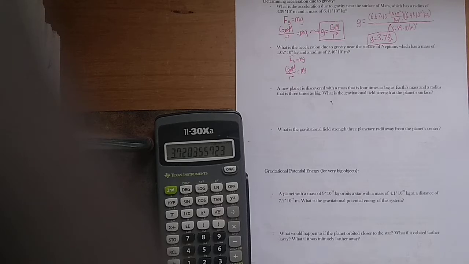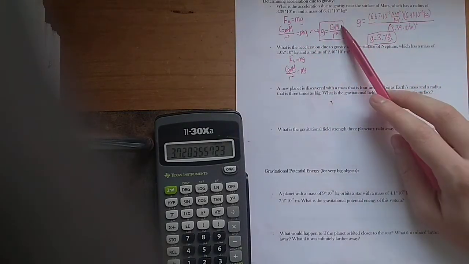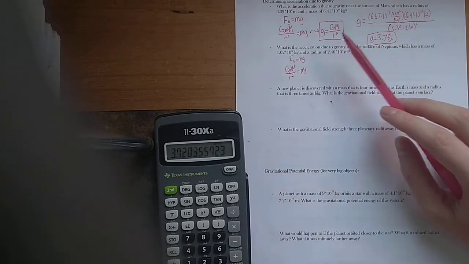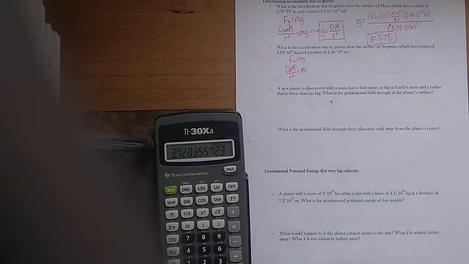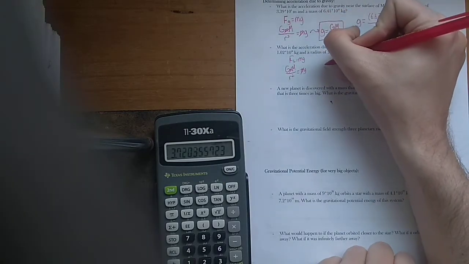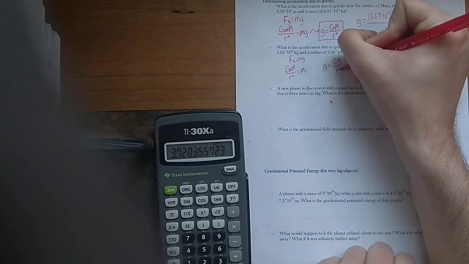If you remember, this just goes to show why all objects accelerate at the same rate. It has nothing to do with their mass. Their mass cancels out. All it has to do with is the mass of the body on which they are, and how big in size that body is, what the radius of that body is. Very interesting. So we're left with g equals GM over r squared.